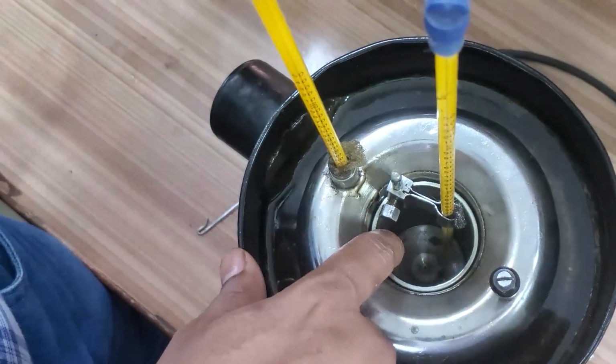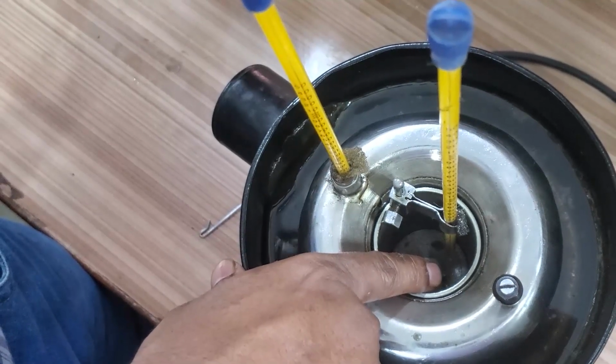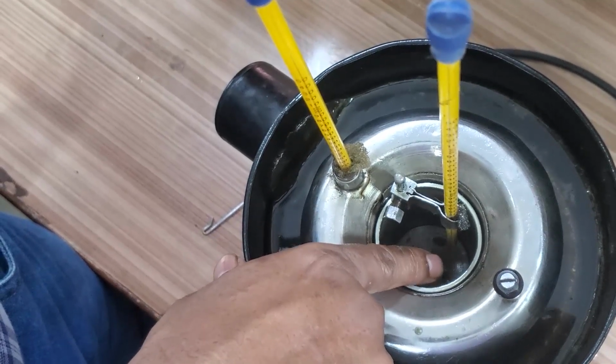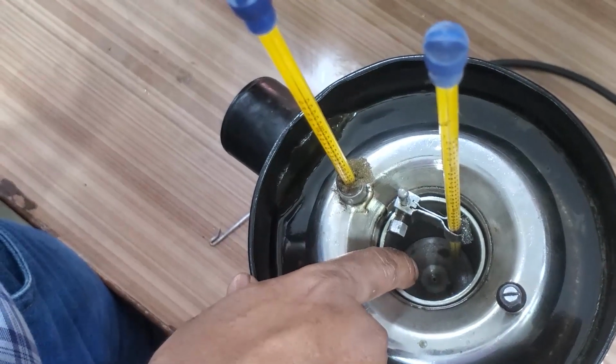Three things are over. This is the oil cup and this is the level indicator, up to which level we have to pour the oil. Up to this level we have to pour the oil. That is the orifice.